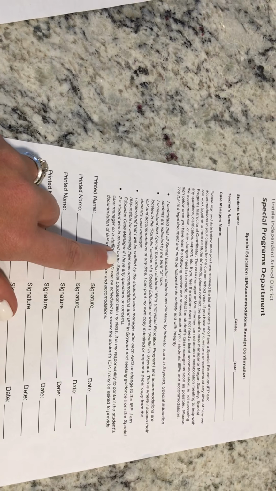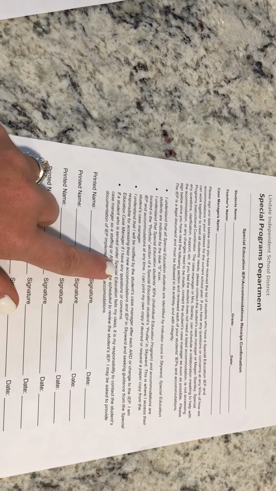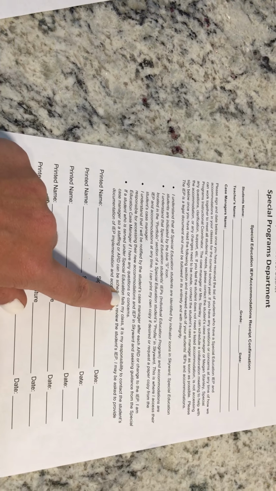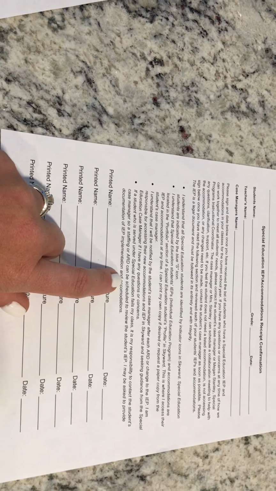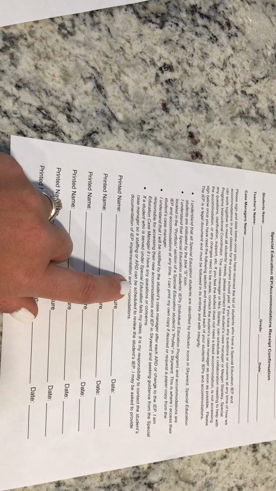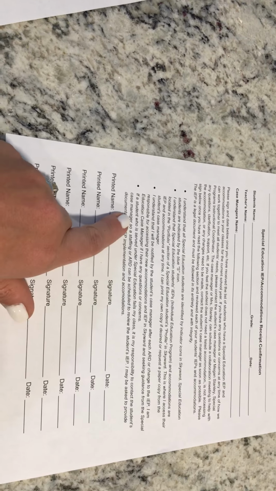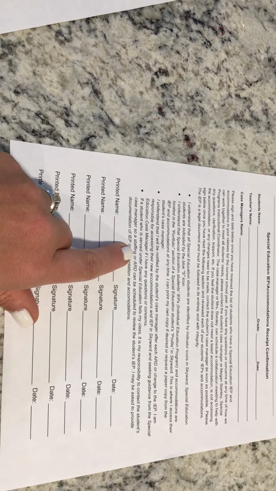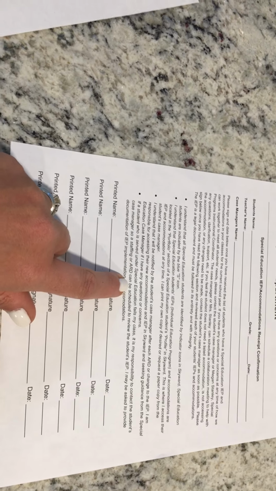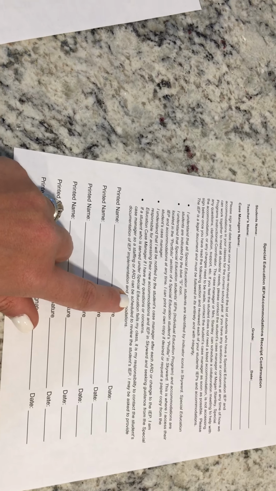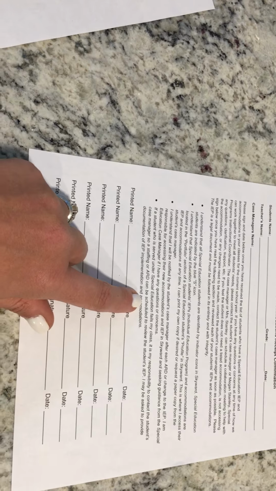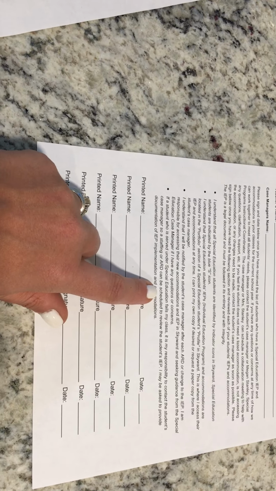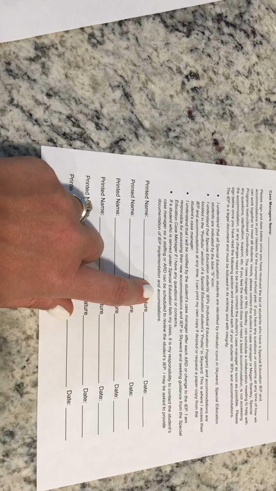They're also signing that they understand that if a special education student is failing a class or really struggling in a class, that teacher will contact the case manager so that we can have a meeting, a staffing, or an ARD, and just review that student's IEP and make sure that their supports are working and that there is nothing else that we need to add.